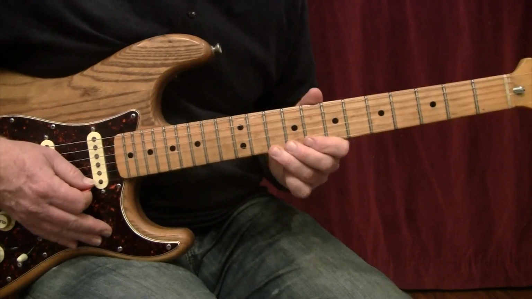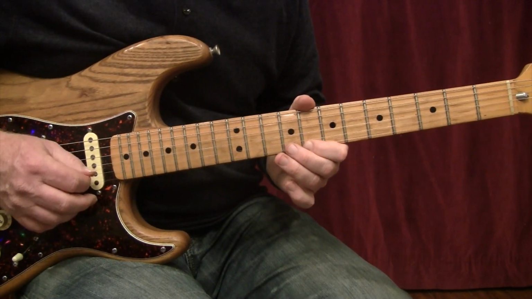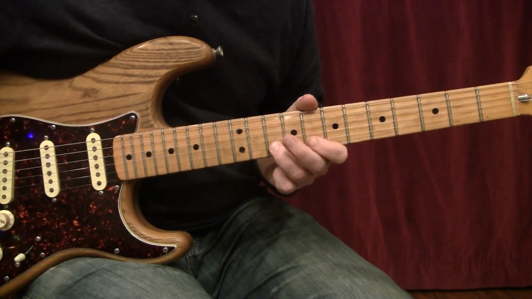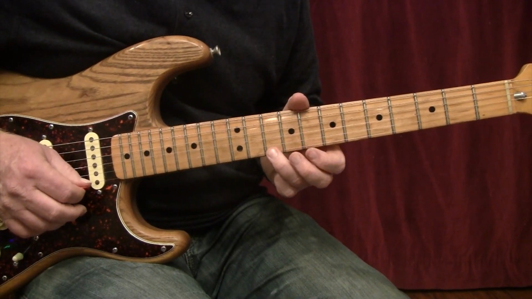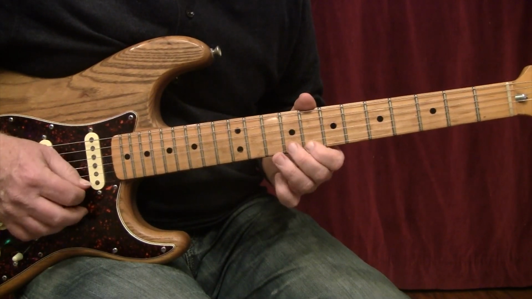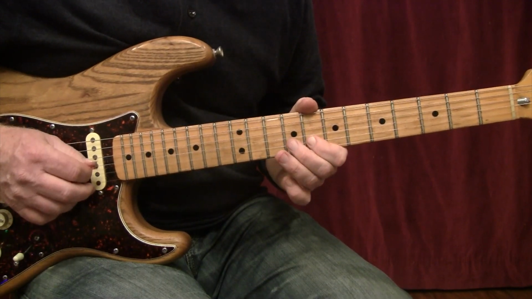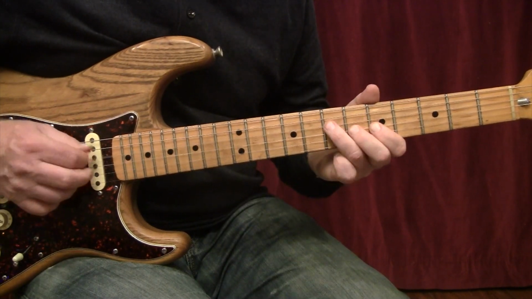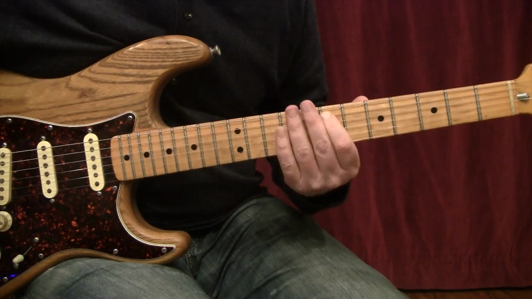Now the next 2 bars, we start on the D. There's the D again. And there's my A again at the 10th fret. One more time. 2, 3, 4, 1, 2, 3, 4, 1.